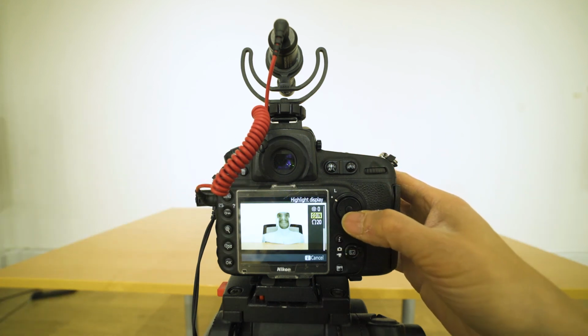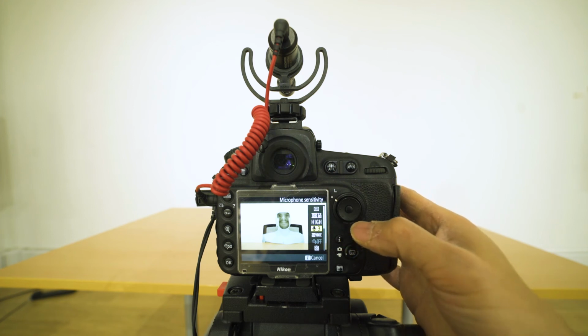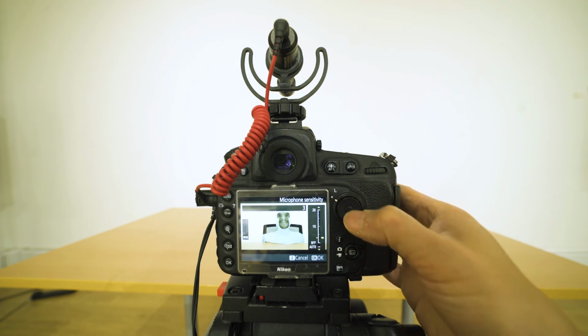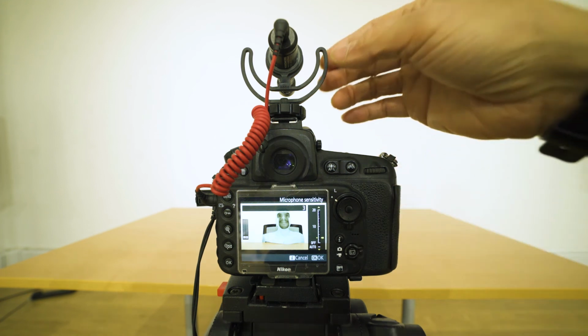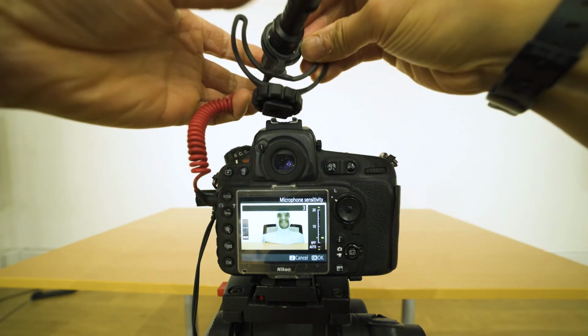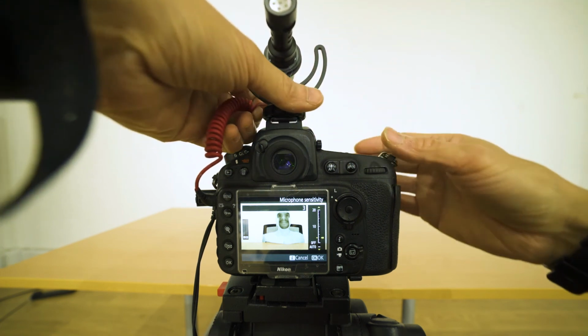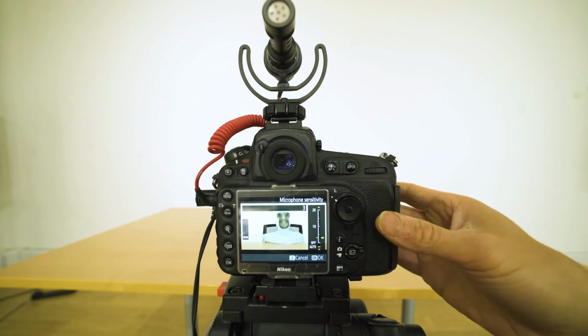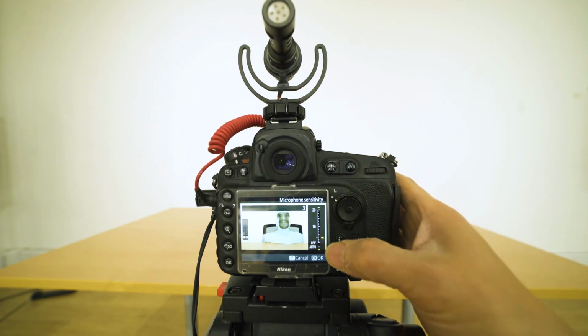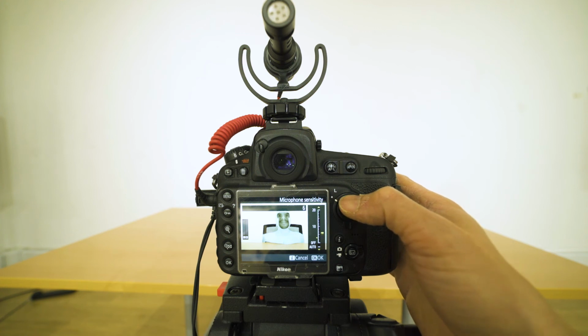Go back into the i menu, there. So here is where we're going to change our microphone sensitivity. Select that. So what I'm going to do is turn the microphone towards me so that it's picking up my voice. Ordinarily, obviously it'd be pointing in the same direction as the lens because you'd probably be recording and interviewing someone at the same time. Now what you want to do, at the moment we've got the microphone sensitivity relatively low, so we want to increase that by just pressing up like so.